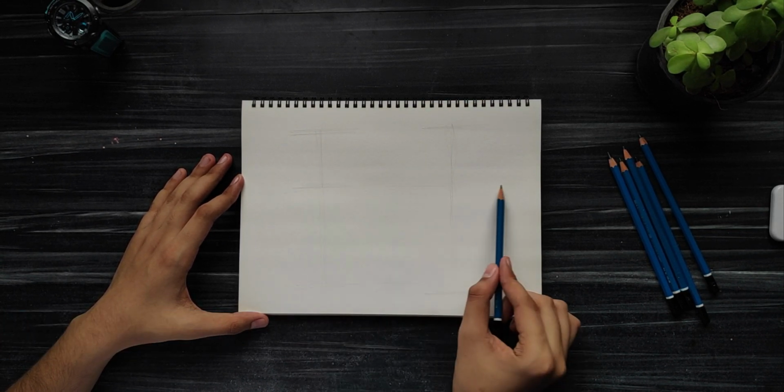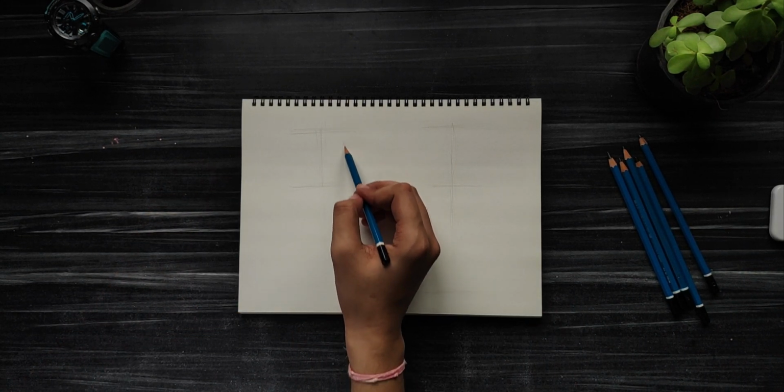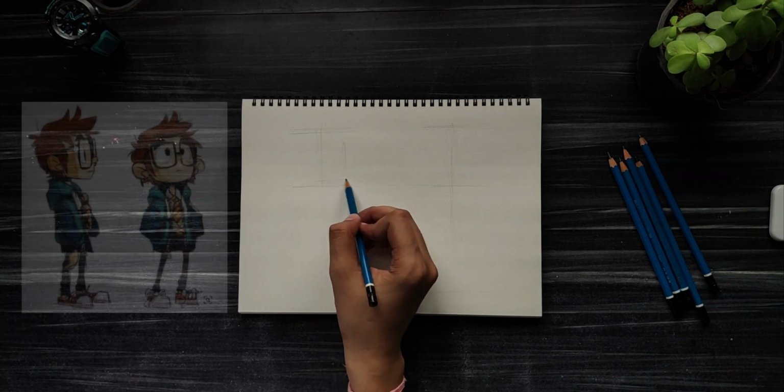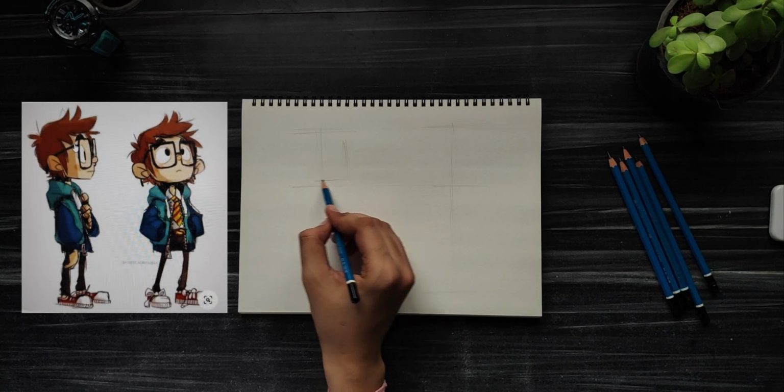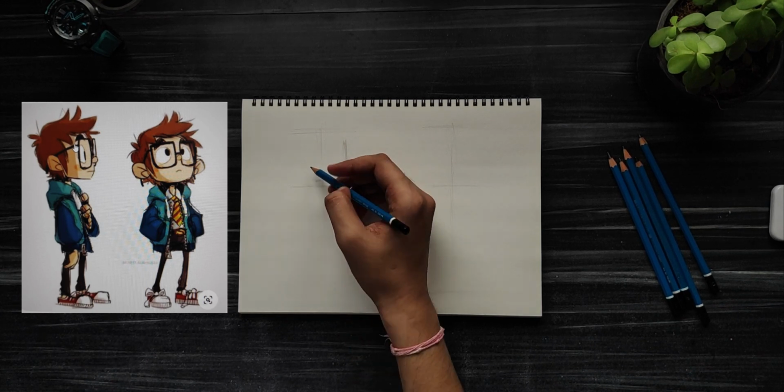After this, we will first start with drawing the head of the character. Here, for the side profile, we can observe a right angle shaped head, so let's start that.